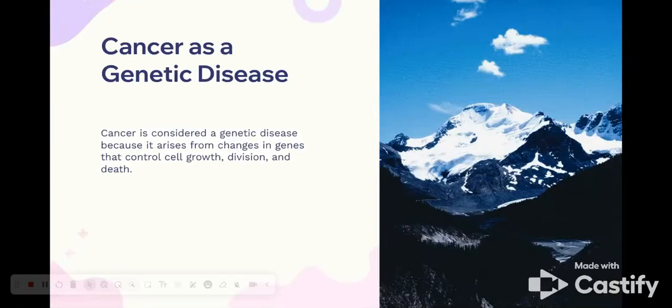Cancer as a genetic disease. Cancer develops when mutations or alterations occur in a cell's DNA, disrupting the normal instructions that regulate cell behavior. These genetic changes can be inherited from a parent or acquired during a person's lifetime due to errors in DNA replication, environmental exposures, and other factors.